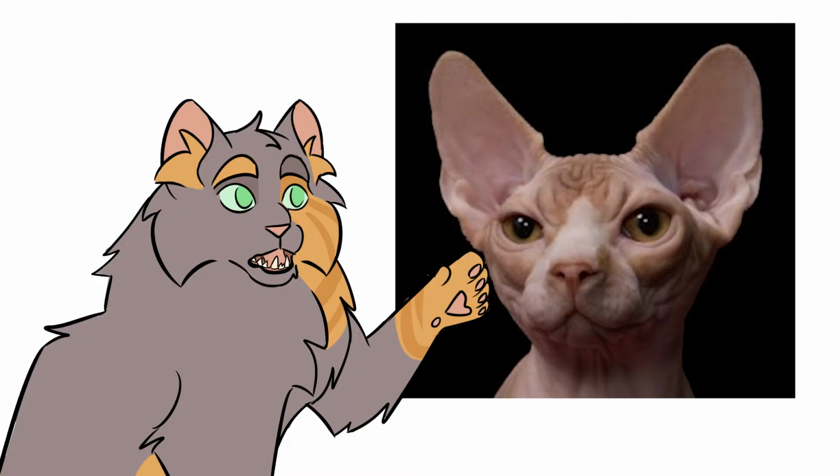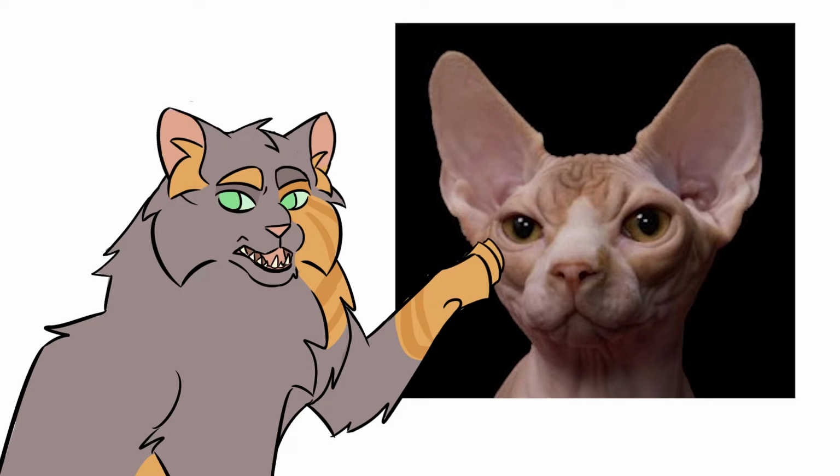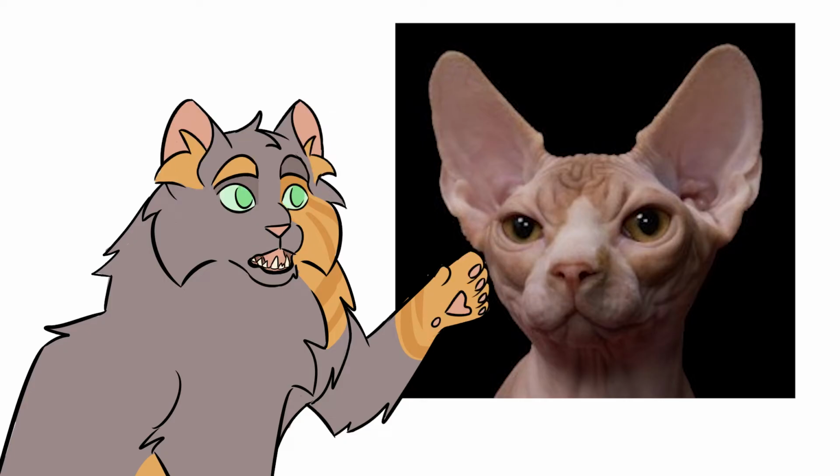Unfortunately, Sphynx cats don't have whiskers, which is not great ethically. Whiskers are an important sixth sense that help cats navigate their environments. Not having them is a huge problem.